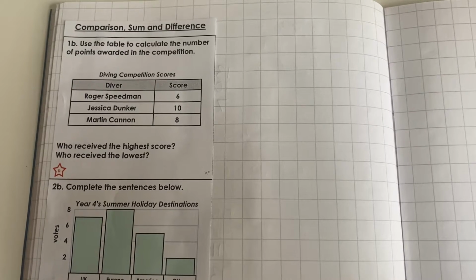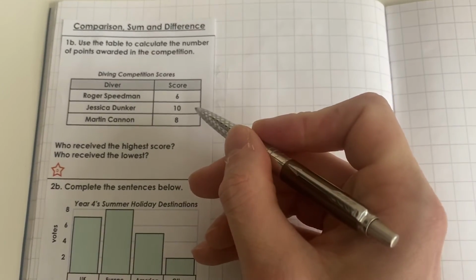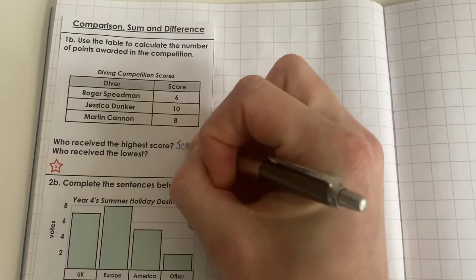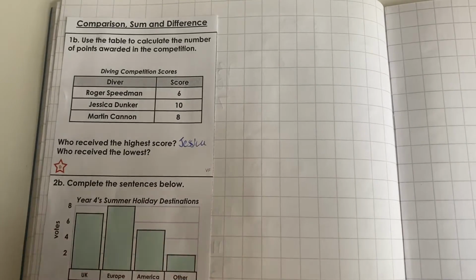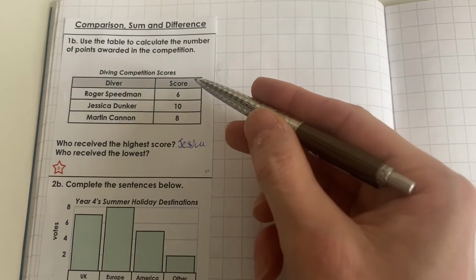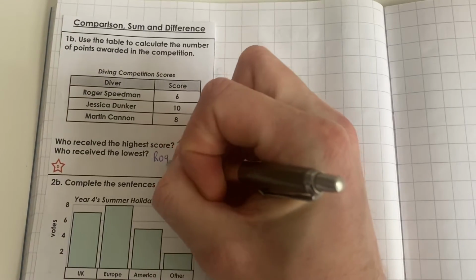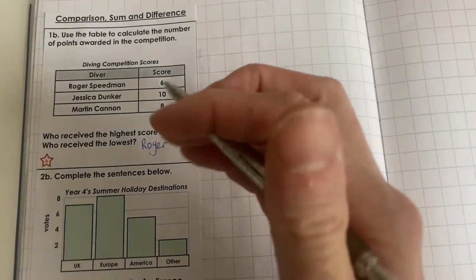So who received the highest score? So we're looking for the highest number. The highest number is Jessica, because she scored 10. Who received the lowest? So we're looking for the smallest number. The answer is Roger Speedman, because he scored 6. Very nice and easy there. So that's our comparison.